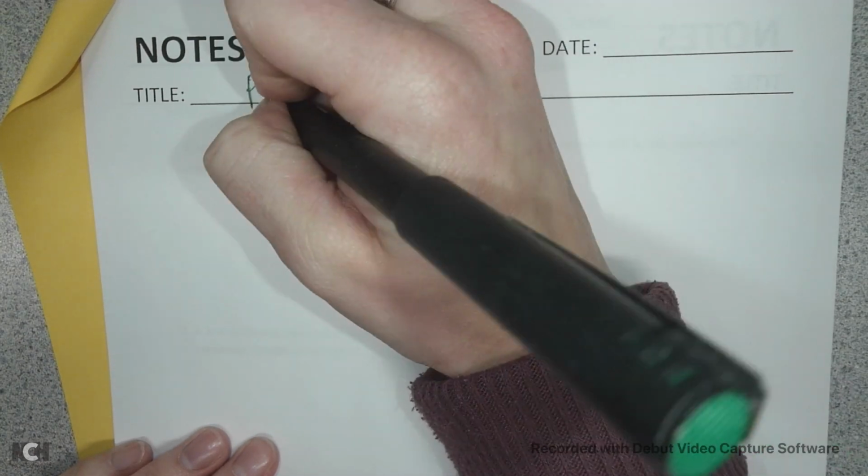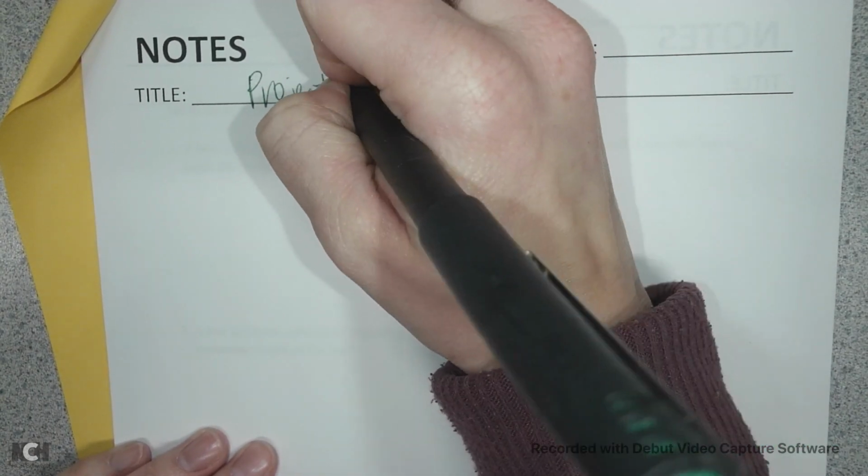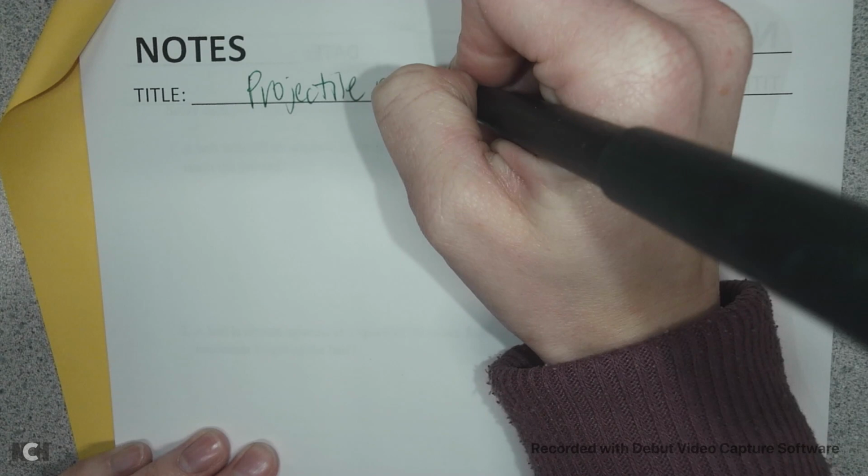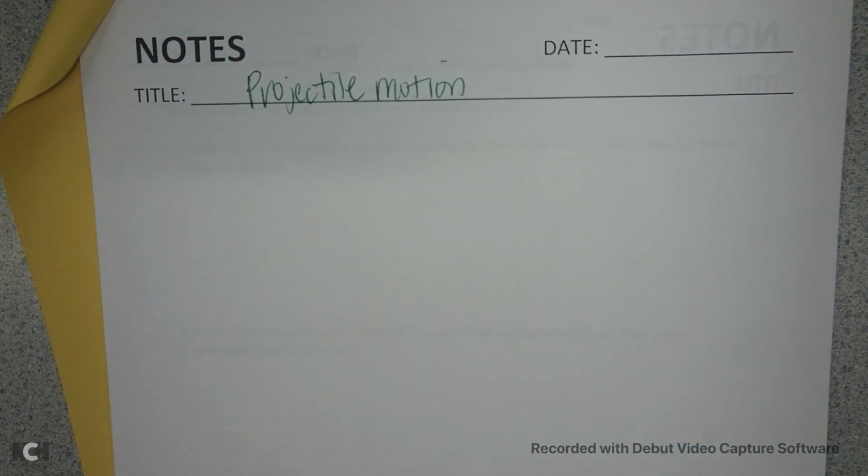Alright guys, so today we're going to be talking about projectile motion. Okay, and this will be our topic for the next while. There are two formulas that you need to know, and they're pretty darn similar.